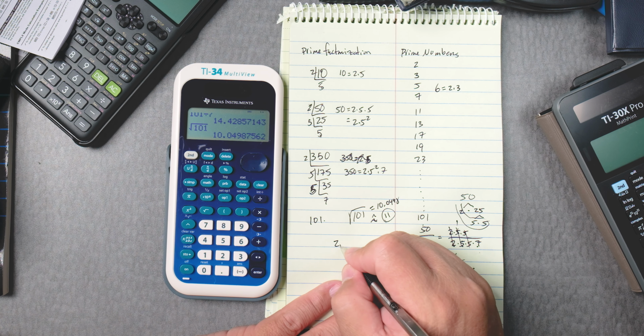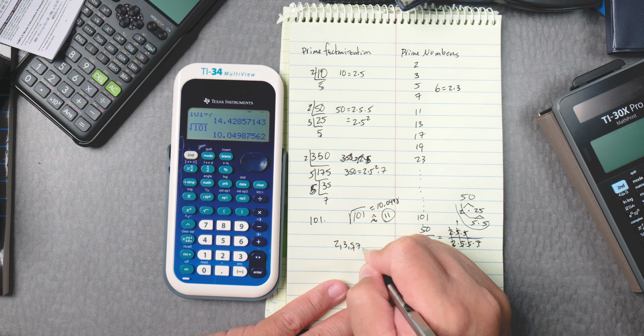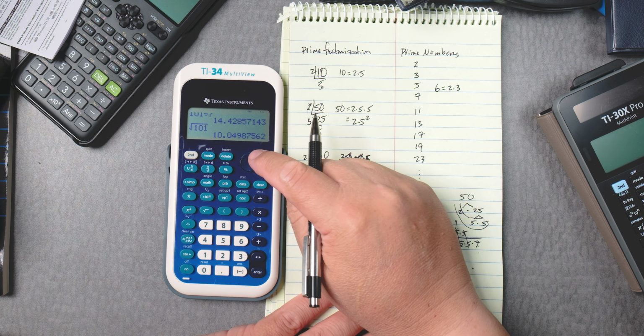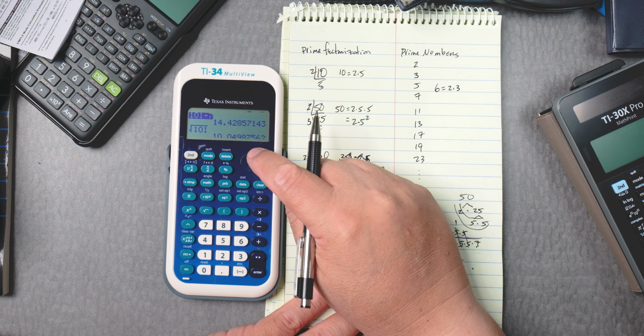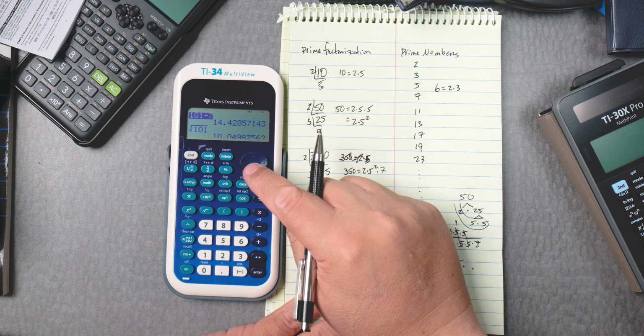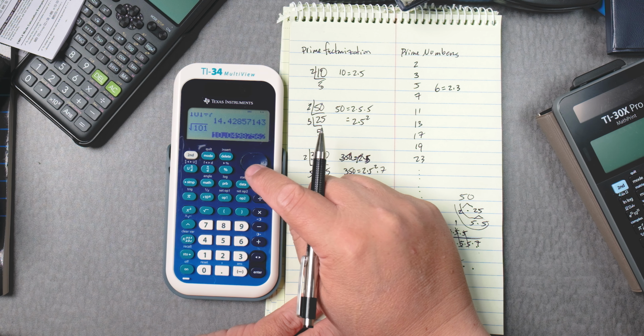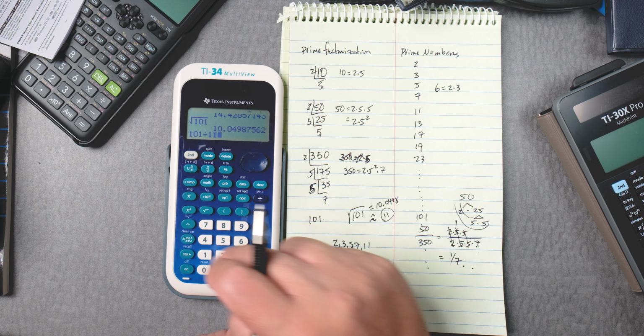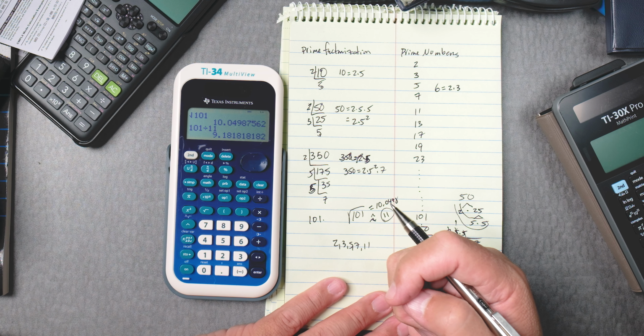We can use 2, 3, 5, 7, 11. And if we look at the calculations we've done so far, 101 divided by 7 doesn't cut it. So 101 divided by 11 doesn't either.